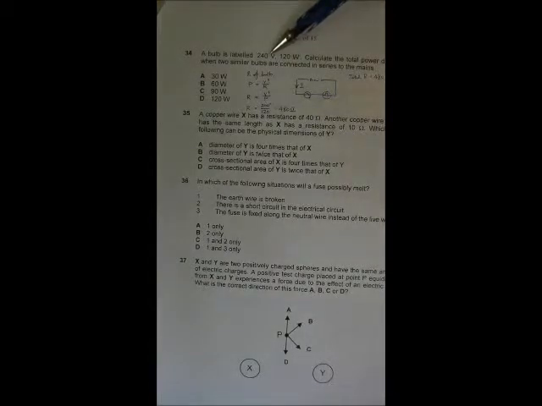You do not know in the end whether the bulb is receiving 240 volt or not, and you also do not know what the current going through the bulb is. So you cannot simply plug these two values into your power formula. What you can find out from these two parameters is the resistance of the bulb, because the resistance of the bulb is independent of the circuit.